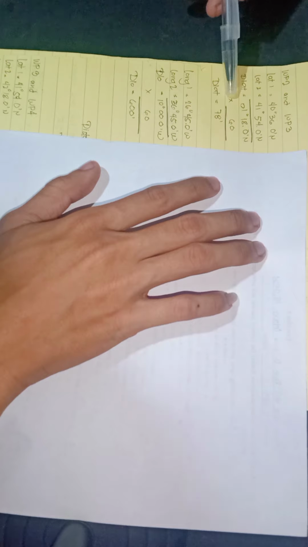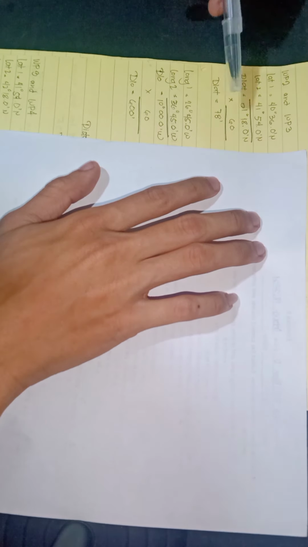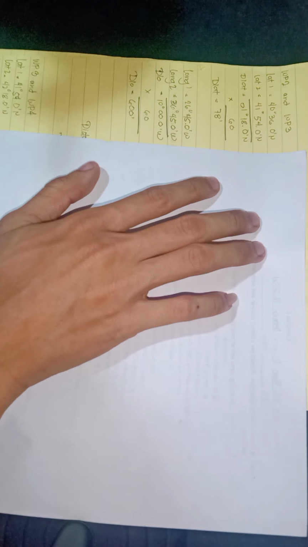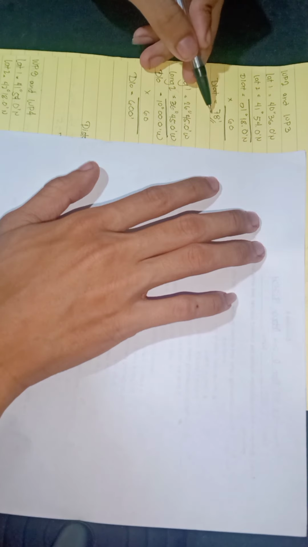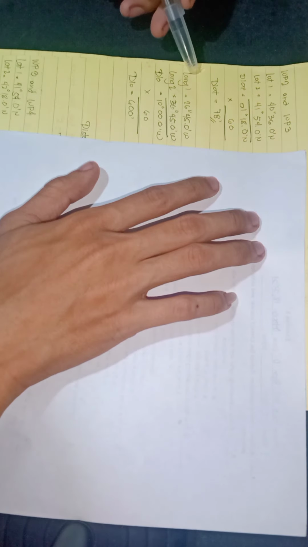After that, we need to multiply it by 60 so that our answer is the d-lat of 78 minutes. And after that, we need to solve the longitude 1 and longitude 2 for waypoint 2 and waypoint 3.